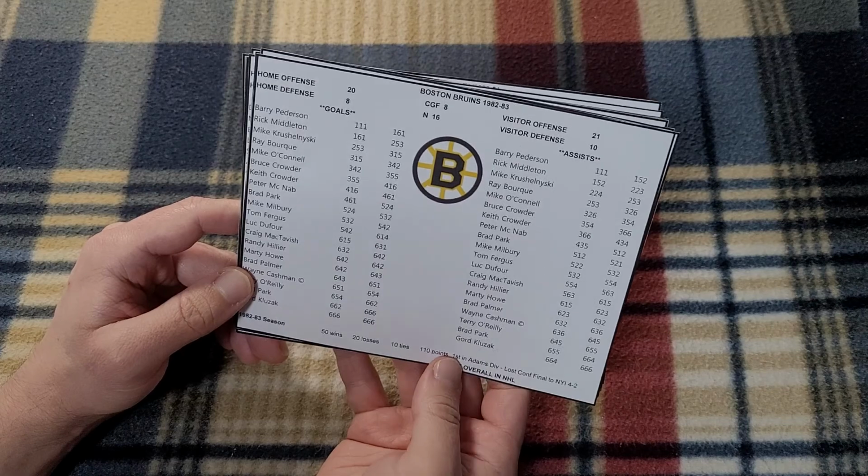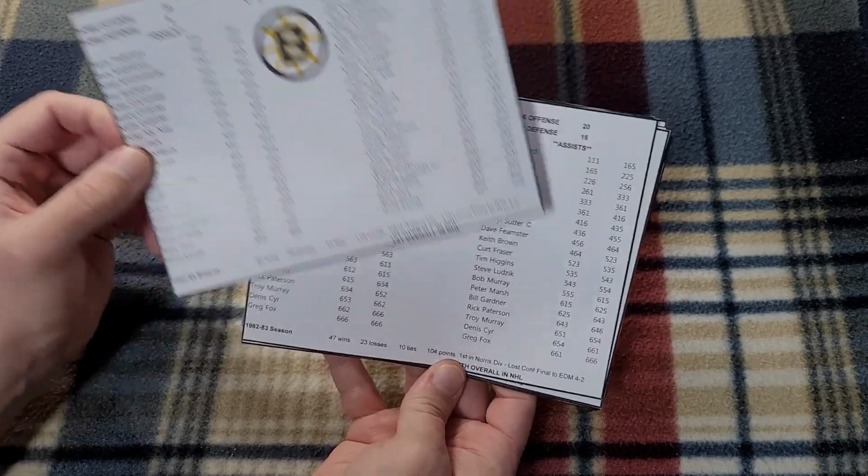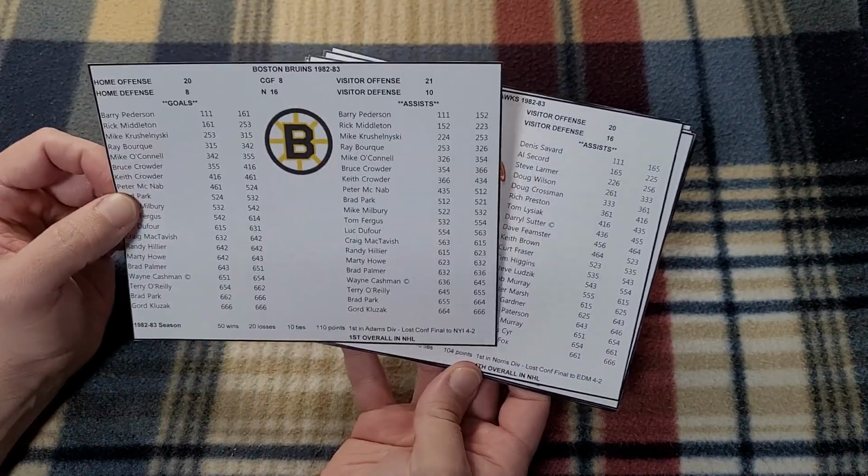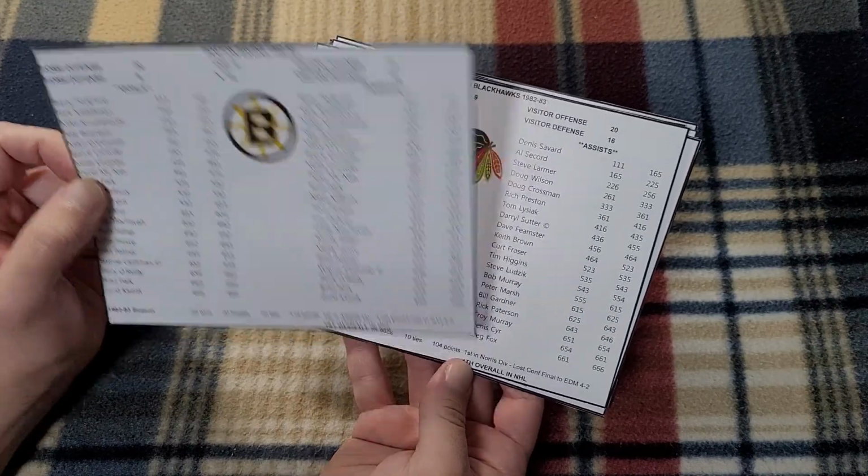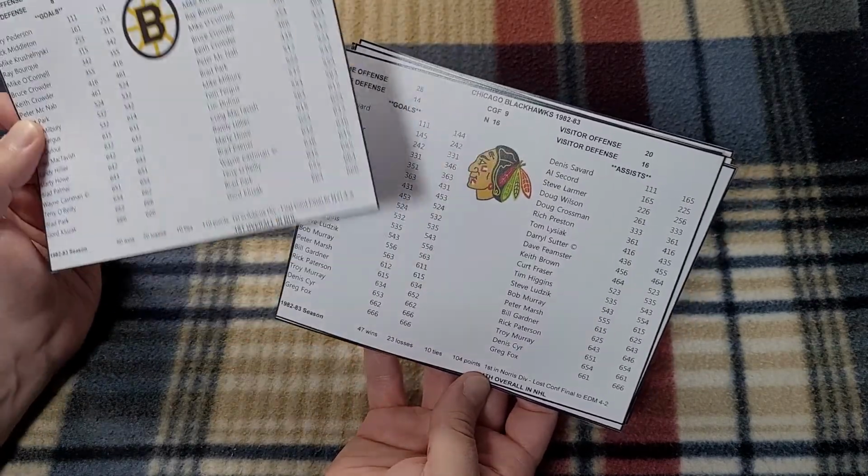And actually with this team and with the one that will follow here, the Chicago Blackhawks, they finished 4th overall in the NHL, 1st overall in the Norris Division, 47 wins, 104 points that season for them.